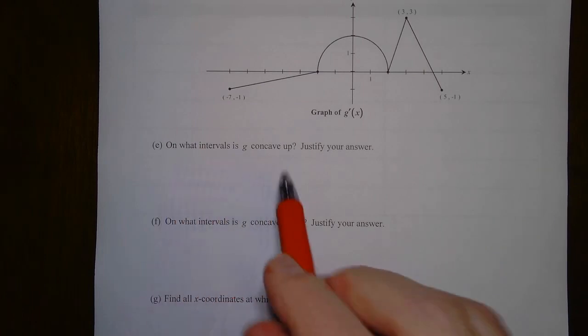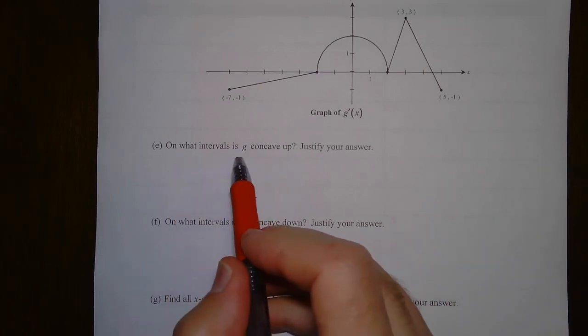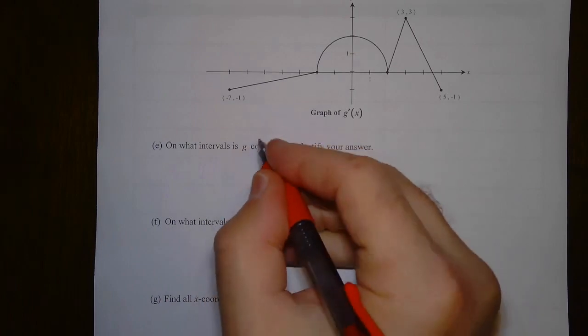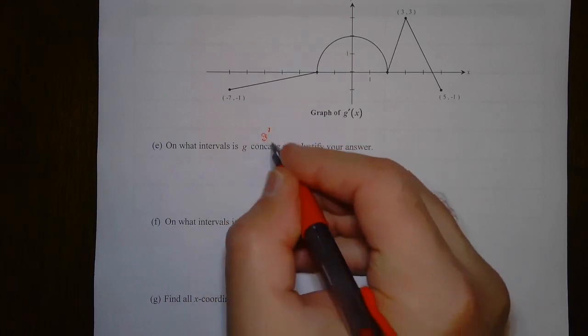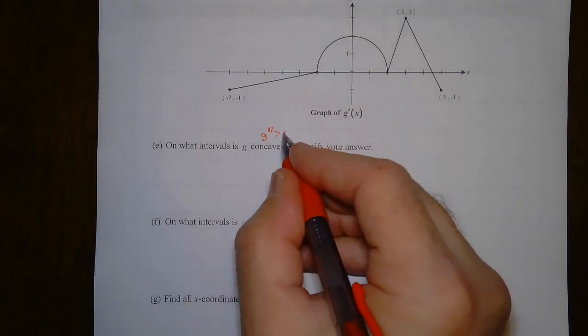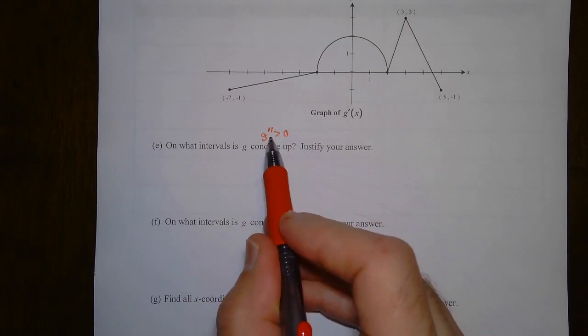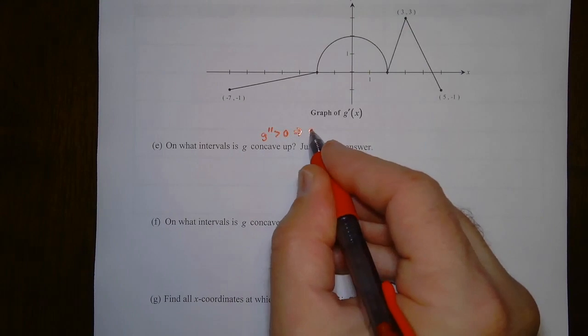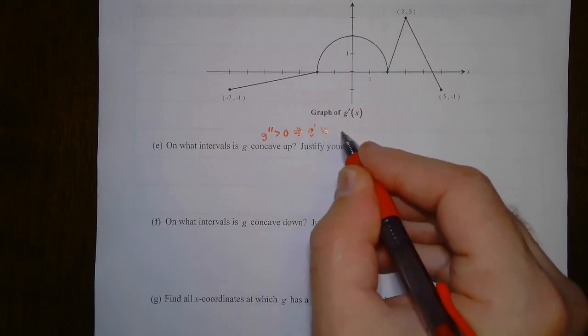So right here, we're on what intervals is g concave up? Okay, so to determine concave up, we have to look at g double prime. G double prime is greater than 0. Well, how do we know if g double prime is greater than 0? It's greater than 0 if g prime is increasing.